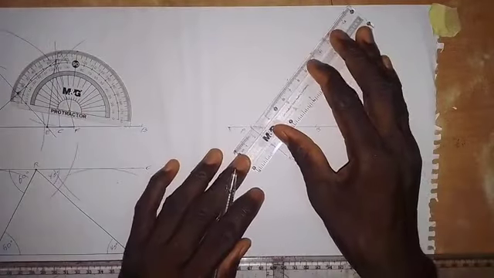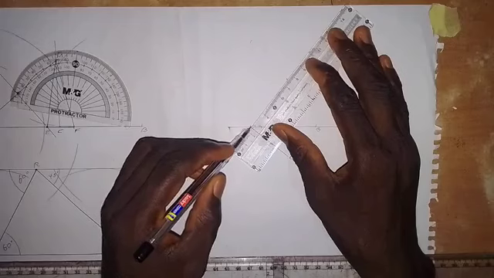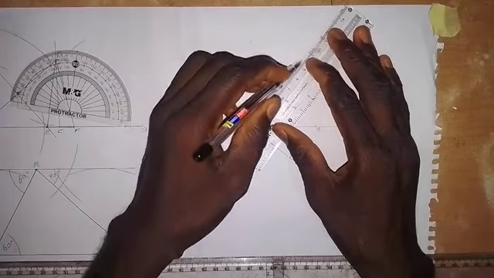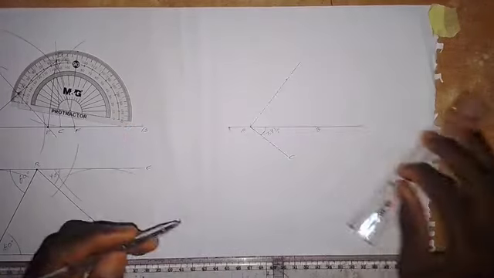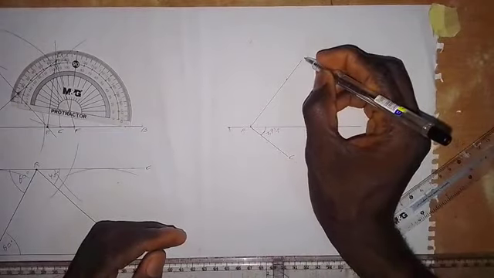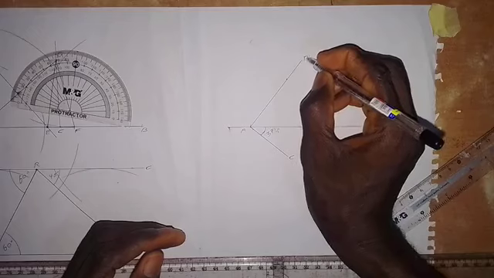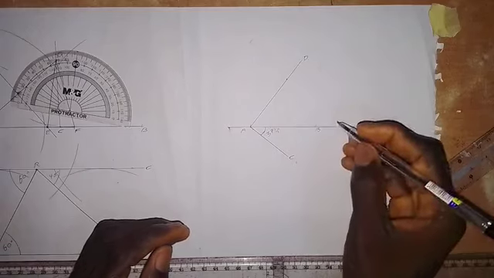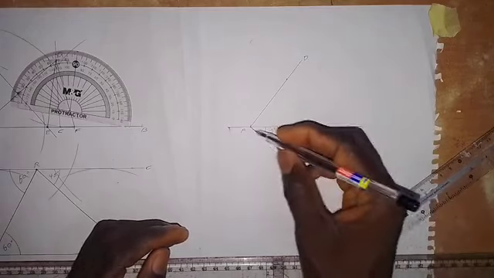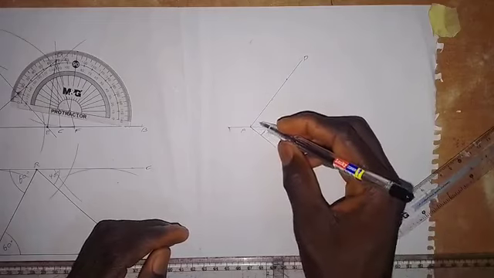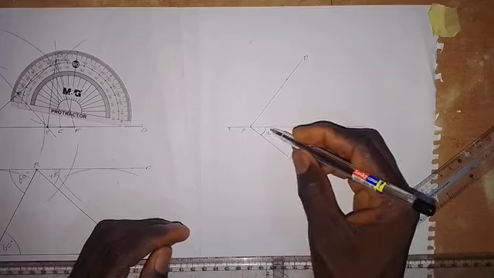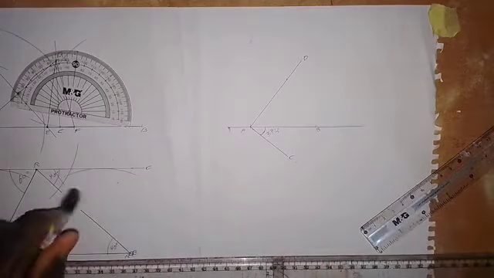Then we are going to draw a line from point A passing through this. So this line also has no length. I can call it line AD. So the angle between line AD and line AC is 90 degrees. Okay, so let's go on with this.